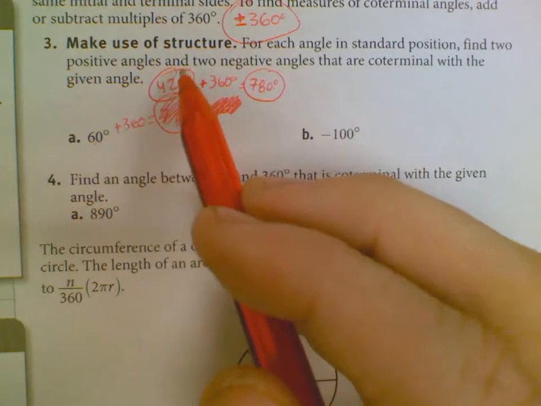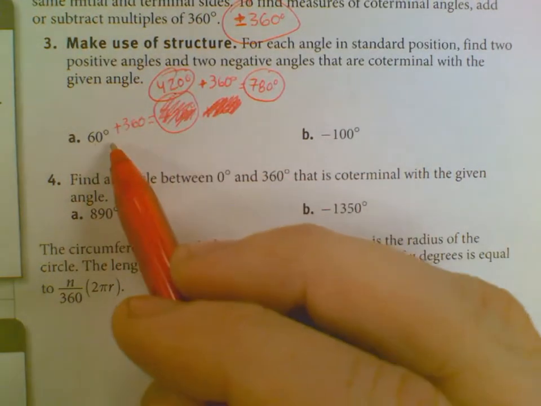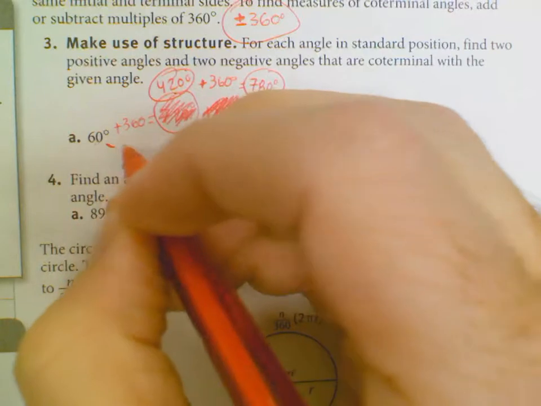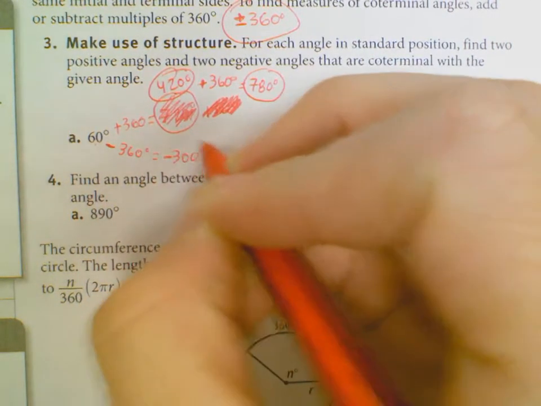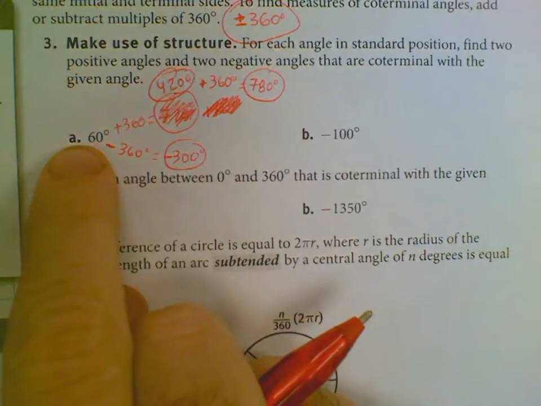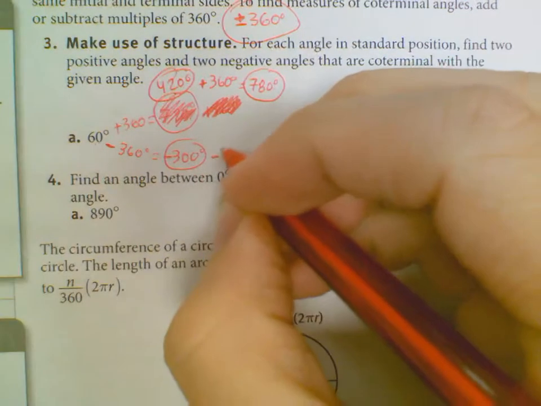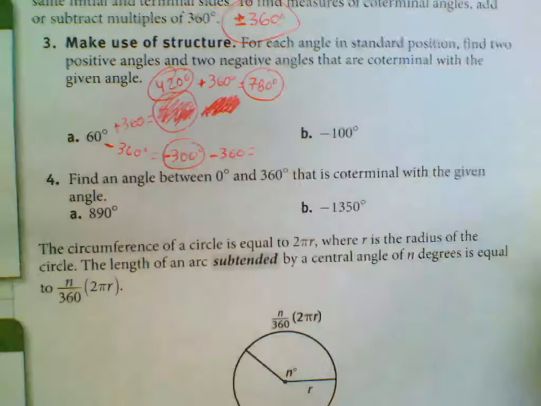How do I find some negative ones? Well, keep taking away 360 until you go into the negatives. Let's subtract 360 from 60. That would be negative 300. Boom. Ends the same place as that. Take away another 360. Where am I at now?